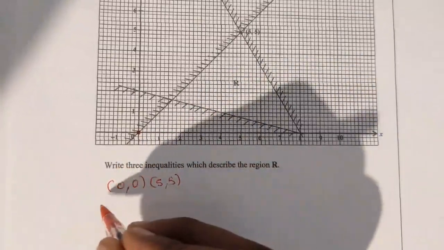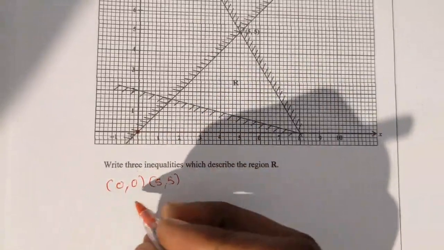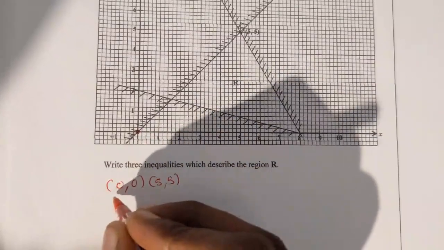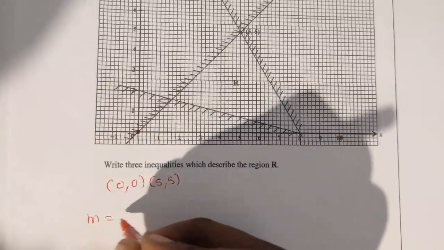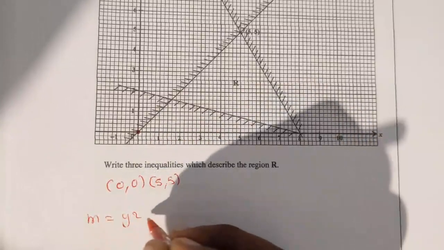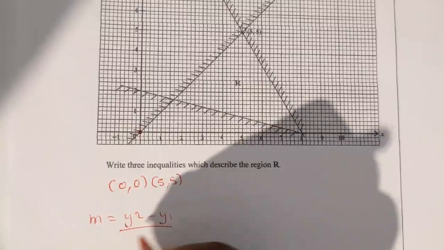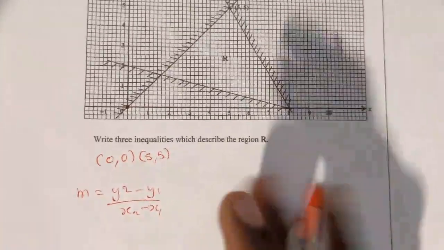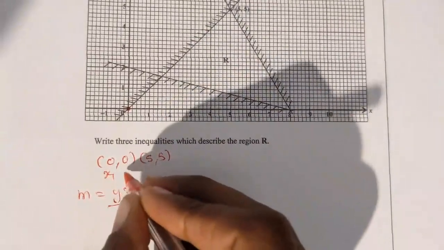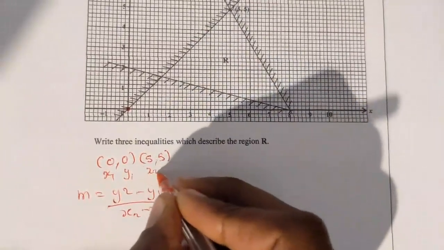Here you can find the gradient. The gradient is equal to y2 minus y1 over x2 minus x1, so we have x1, y1, x2, y2.